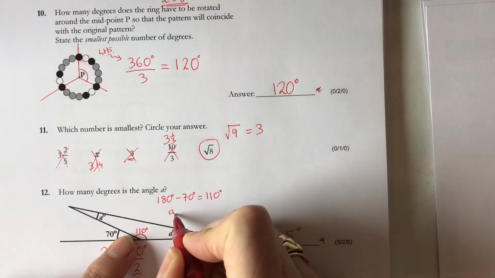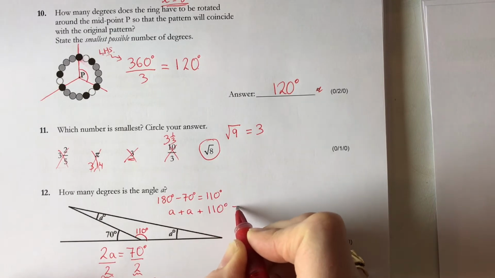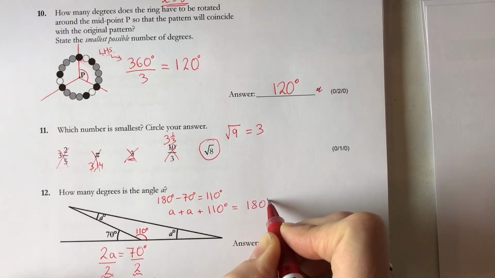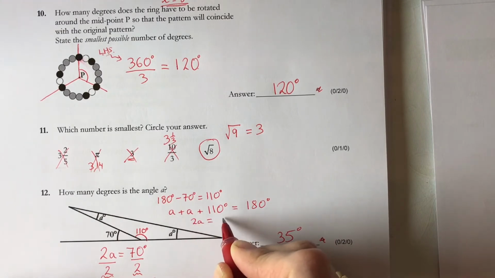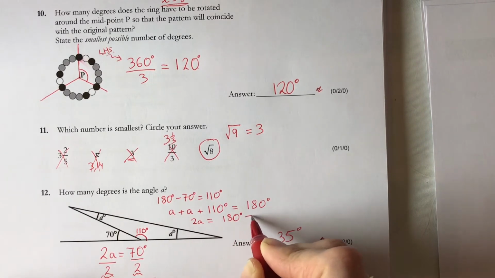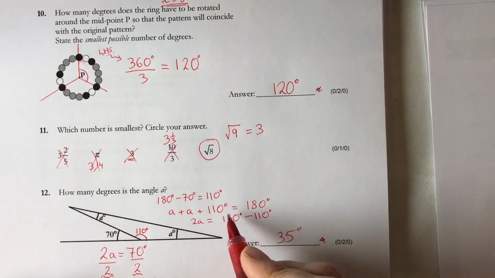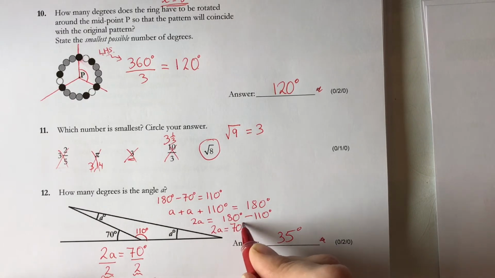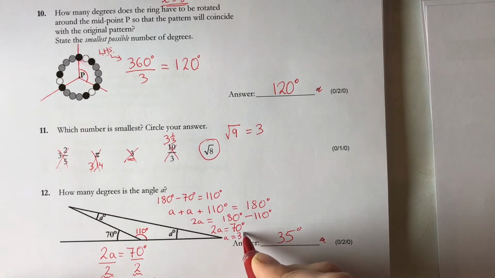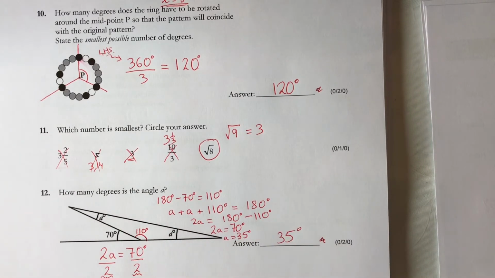So A plus A plus 110 degrees must equal 180 degrees. So we get that 2 lots of A equals 180 degrees minus 110 degrees. Subtract 110 from both sides. So we get that 2A equals 70 degrees. So 1A must equal 35 degrees. So there are a couple of different methods of doing this, but you get the same answer.